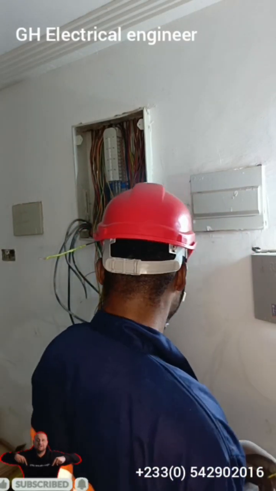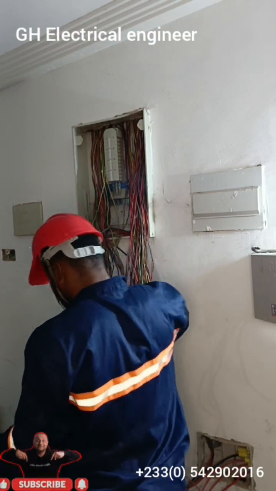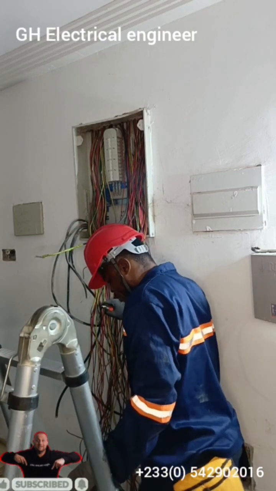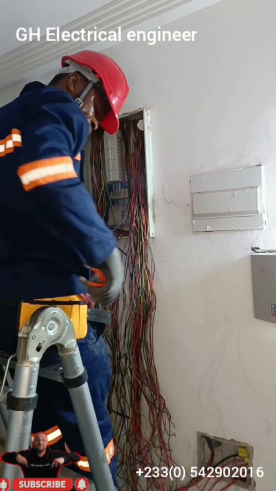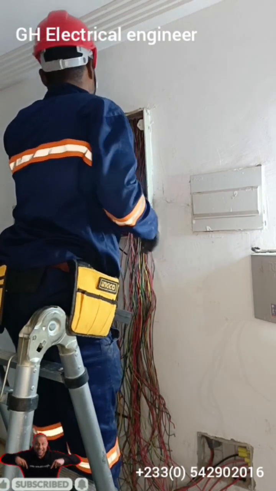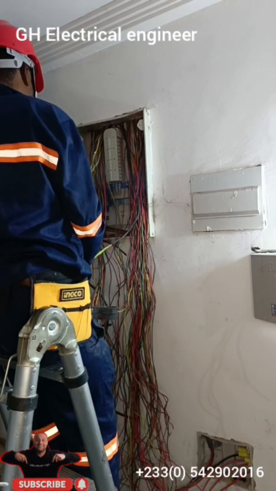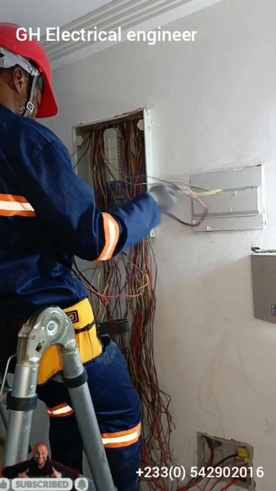This one you can see is a 220 distribution board, and beside me there is a 110 distribution board that we have closed. As you can see over there, in your screen there is an arrow pointed to the 110 distribution board. So when I'm done with the 220, I'm coming to the 110 distribution board just to service.